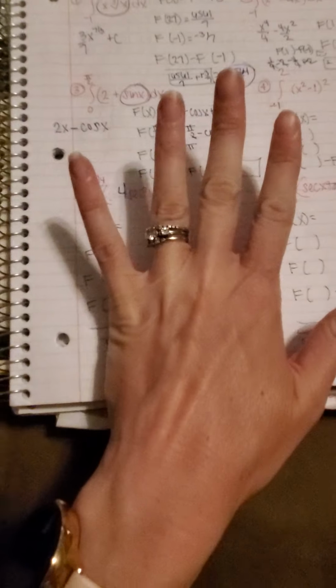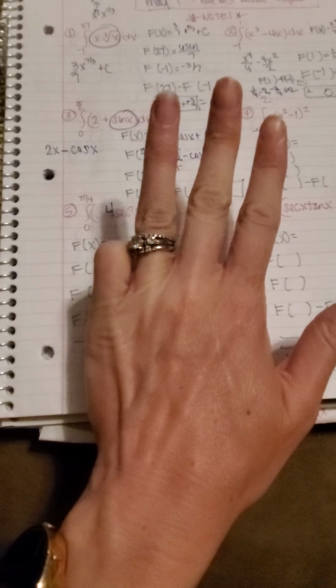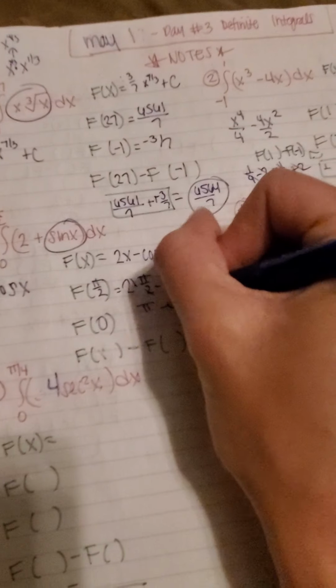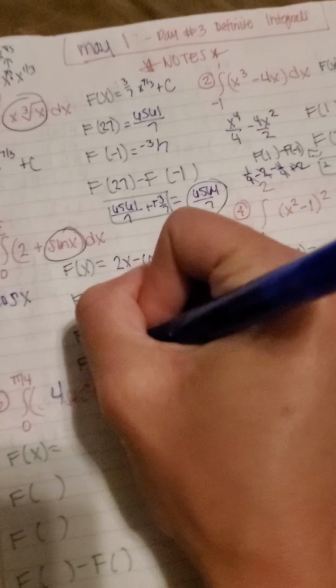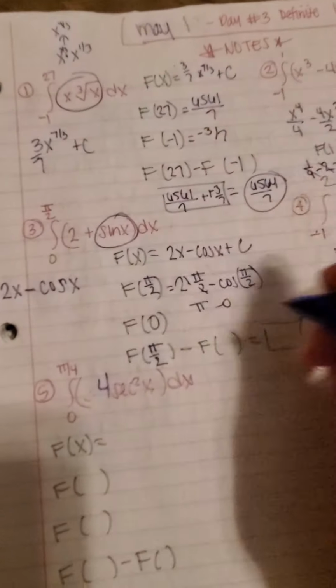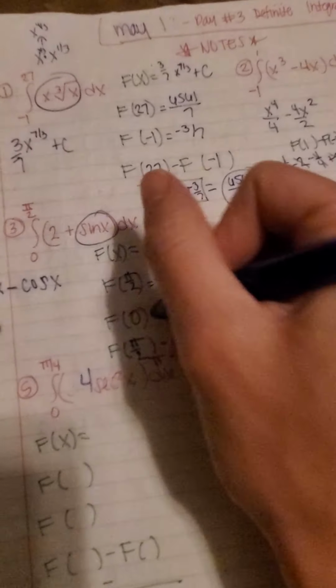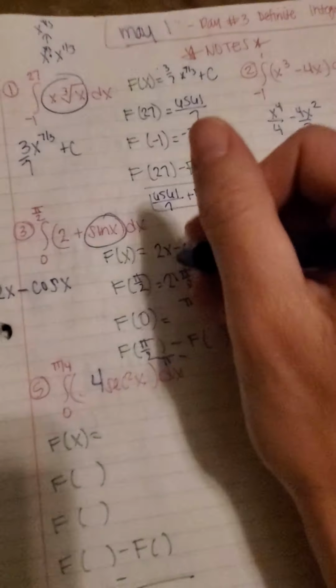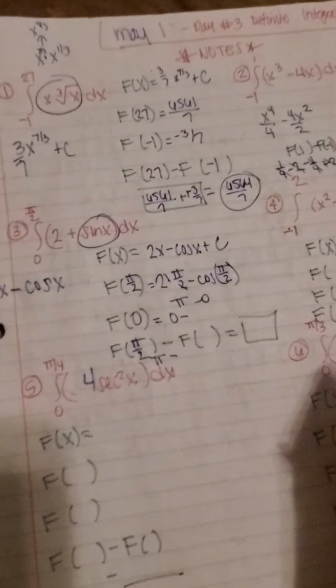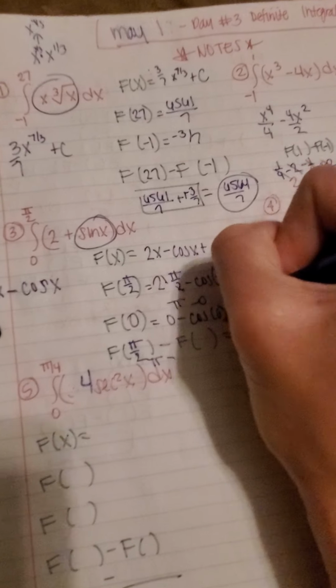The cosine at pi over 2, right? This good guy right there. That'd say I have no cosine. So that means I'm subtracting away 0. F of pi over 2 is just going to be pi. So pi minus, and then if I plug in 0, I get 0 minus the cosine value at 0.